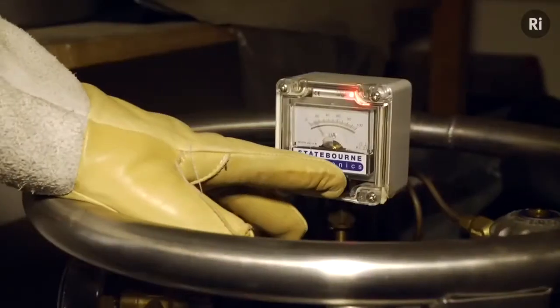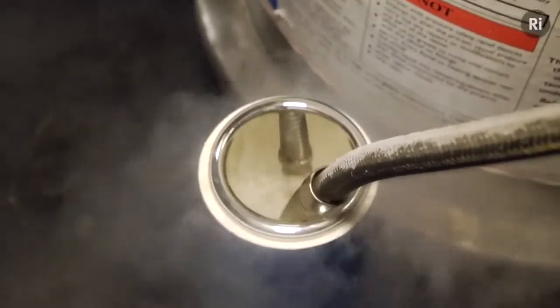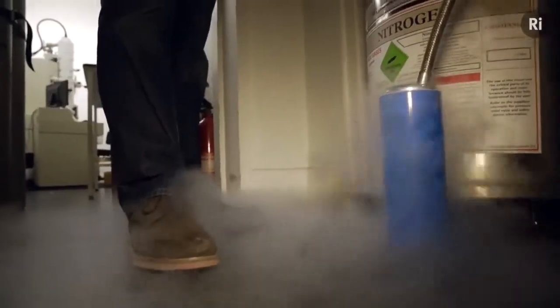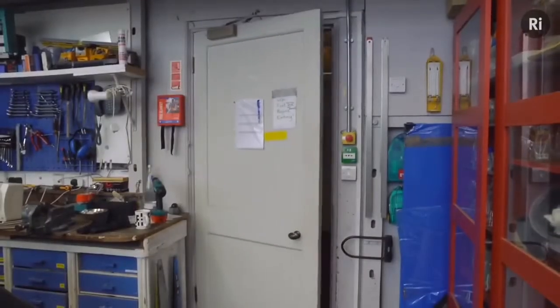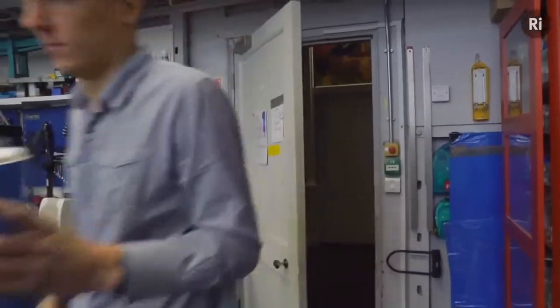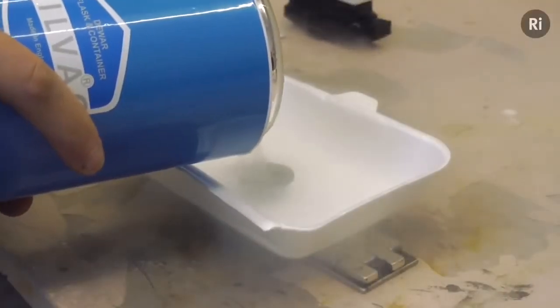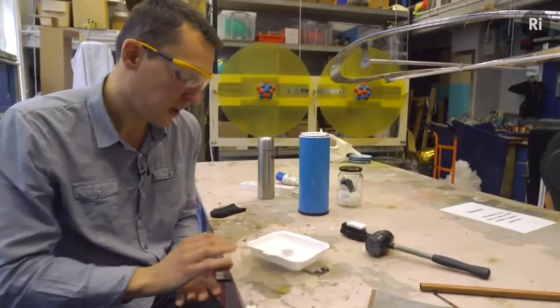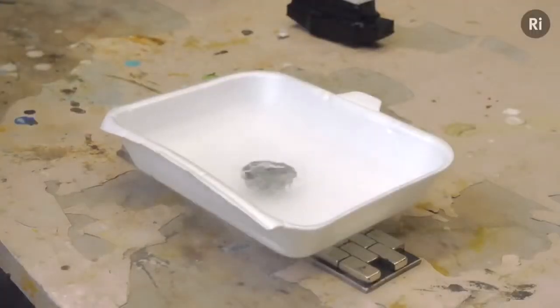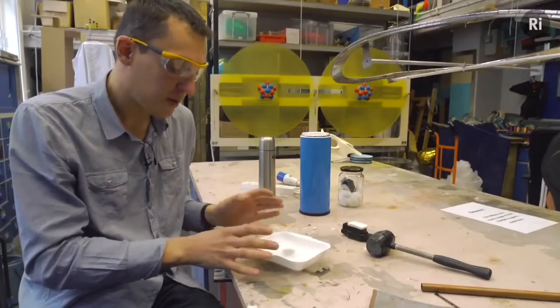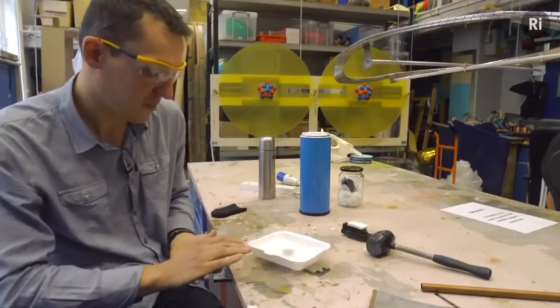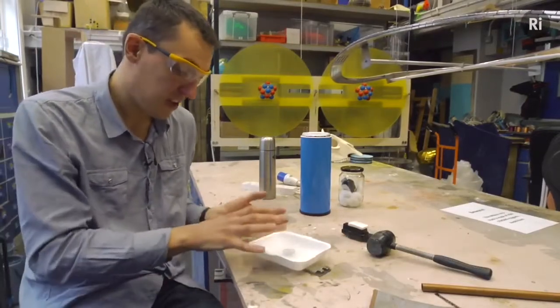So we're down in one of the labs at the RI. This is where the liquid nitrogen is stored. Right, that'll probably do. The superconductor is now cooling down, which will take a minute or so. It needs to be cooled down in situ, because what I'm trying to get to is to have the superconductor kind of locked into this position. So I need to cool it down in situ above the track.